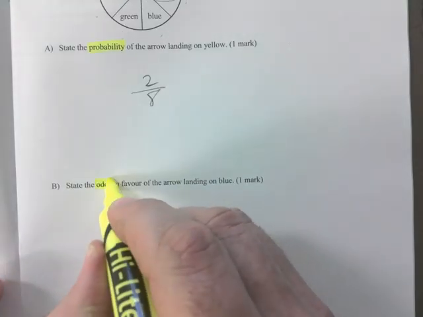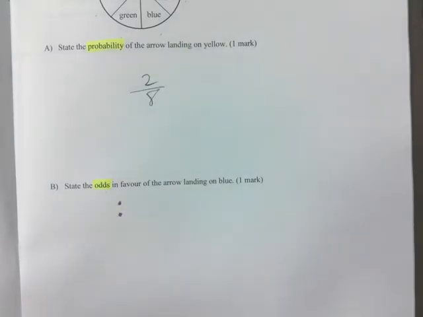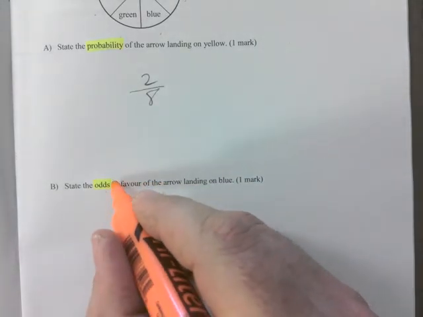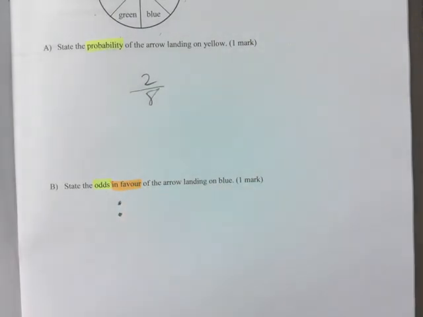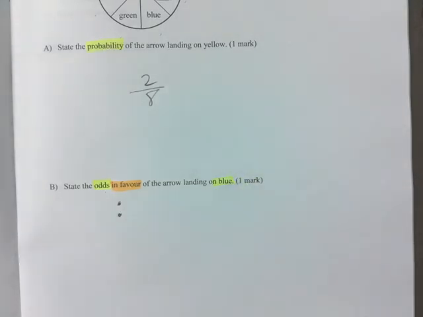The odds, so now it's changing. You know your answer has to be like this, and you have to read what follows the odds. Does it say against or in favor? In favor. Of what? Of landing on blue. It could be, you know, it's snowing, it's raining, a car accident, whatever.